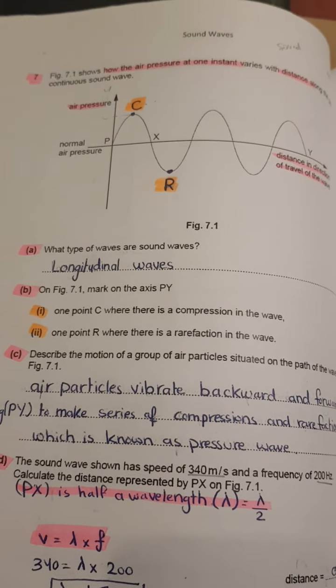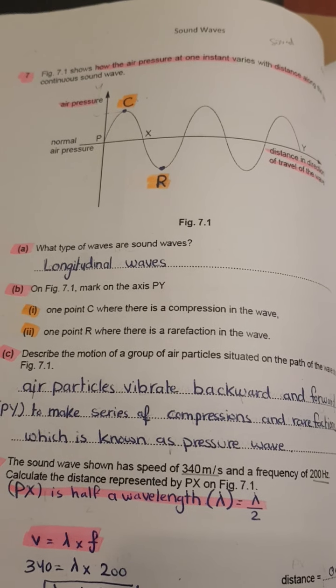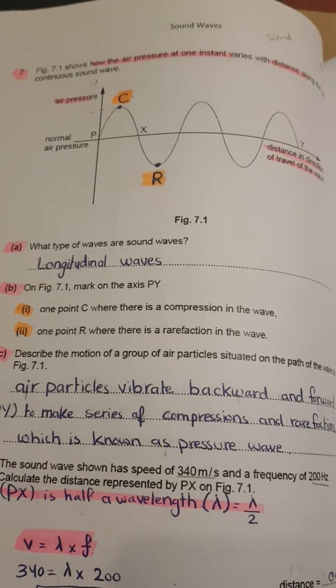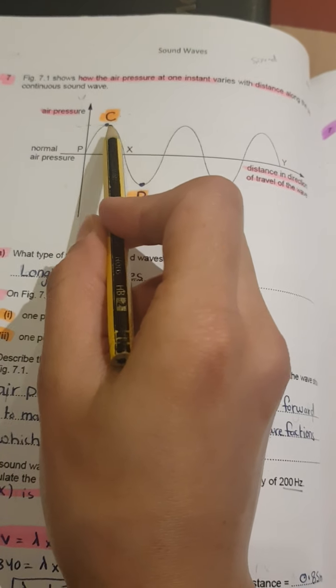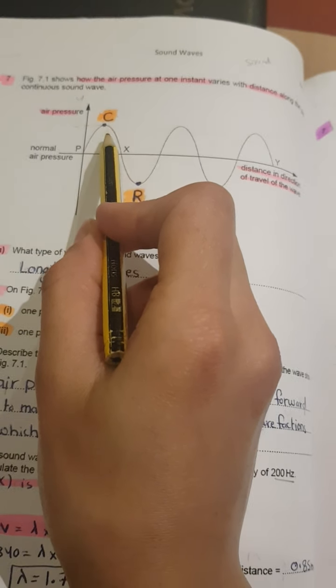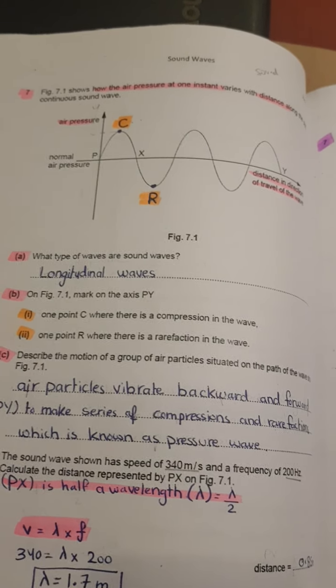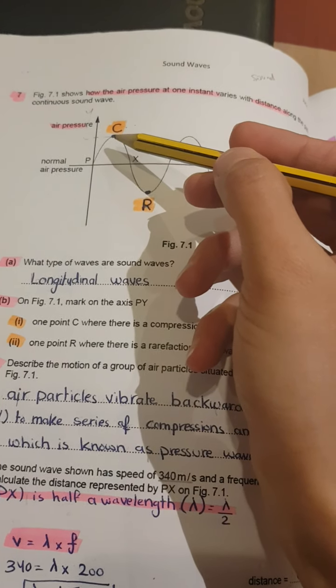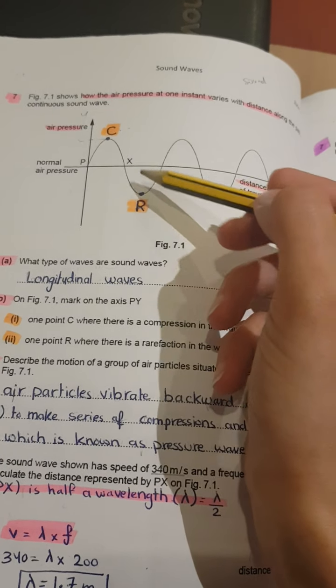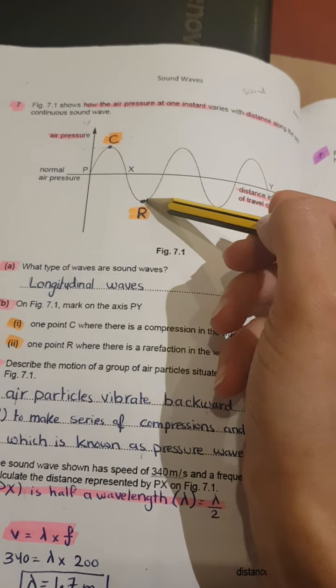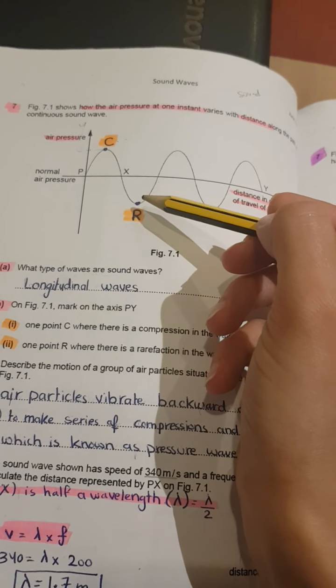Now, you remember when I explained this part in the video, I said that the crest always represents areas of high pressure. Look here, I have high pressure. High pressure means compression. The trough represents low pressure. Low pressure means rarefaction.